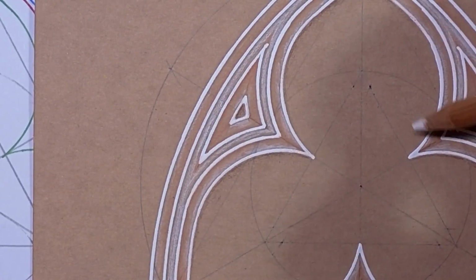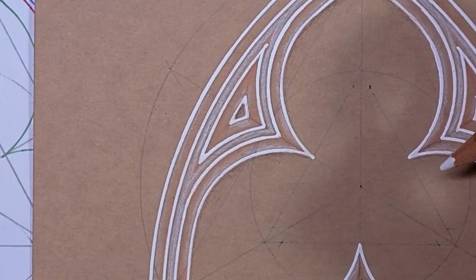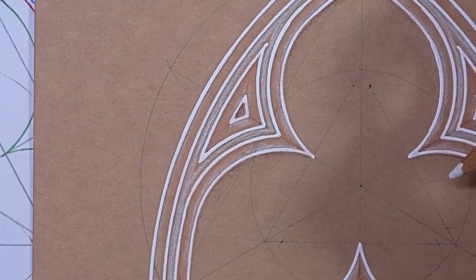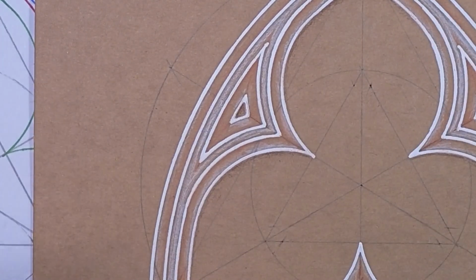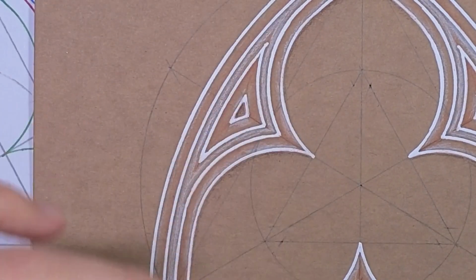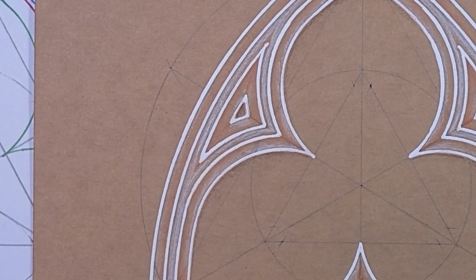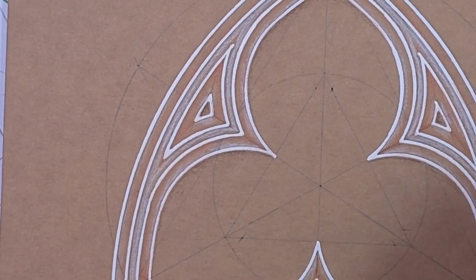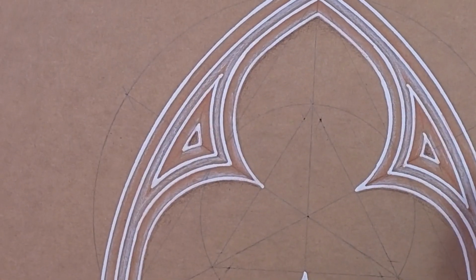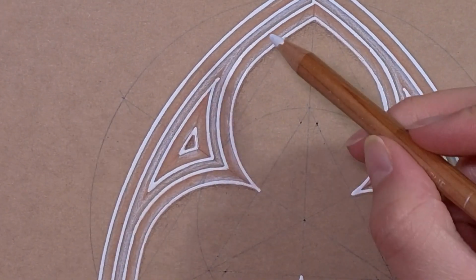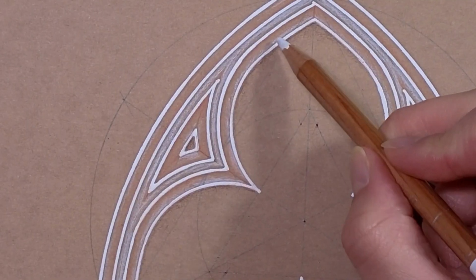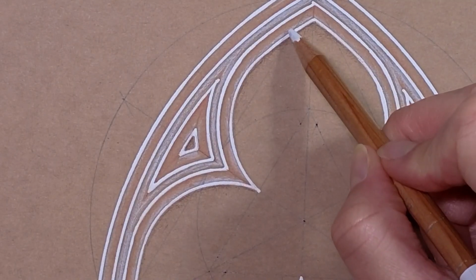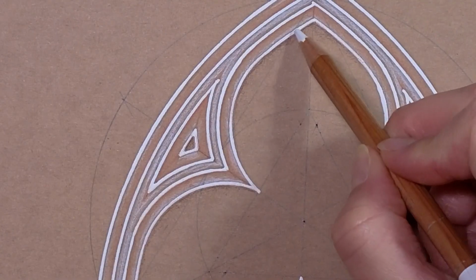And I try to think in terms of contrast mainly, and the parts that I want to highlight. So I don't really think in terms of realistic shading. I know that a lot of people would like to do realistic shading, but it's not really what I do.